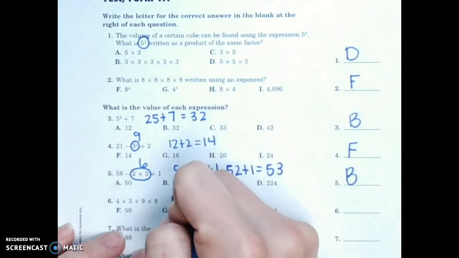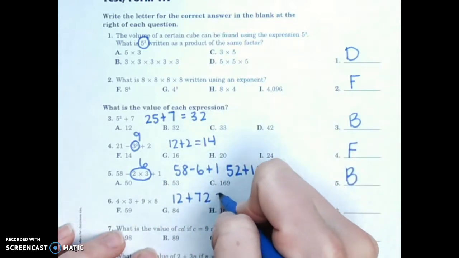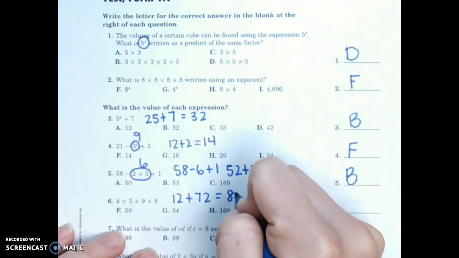4 times 3 is 12. 9 times 8 is 72. So 12 plus 72 is 84.